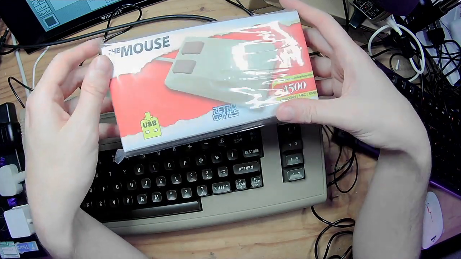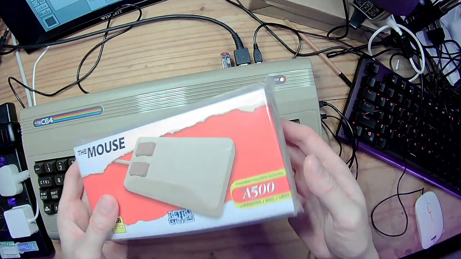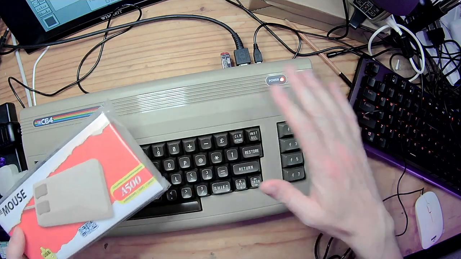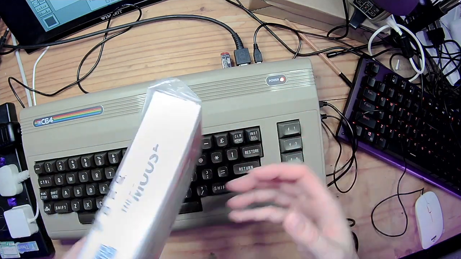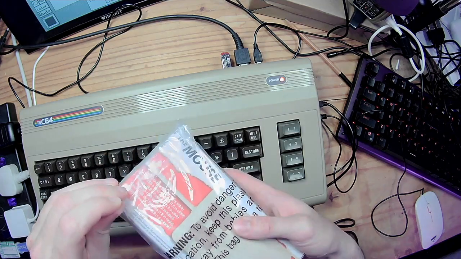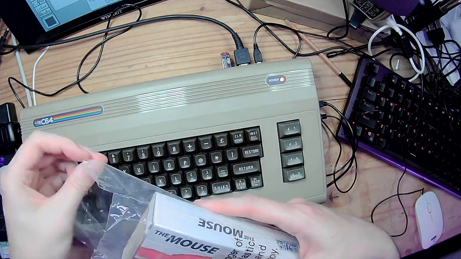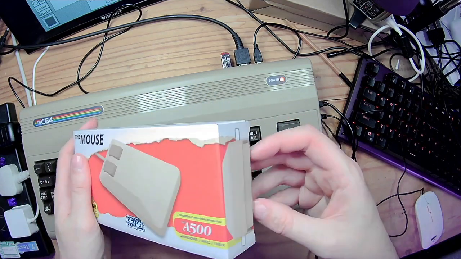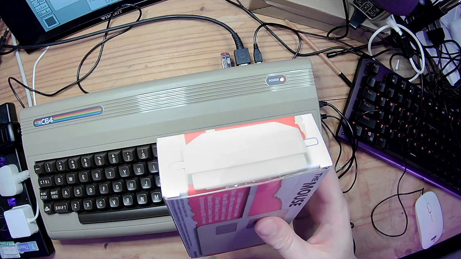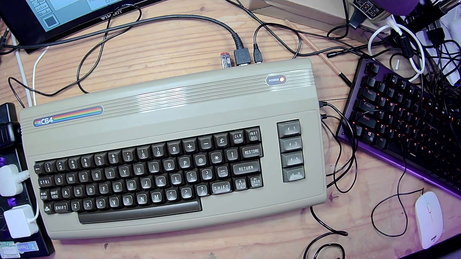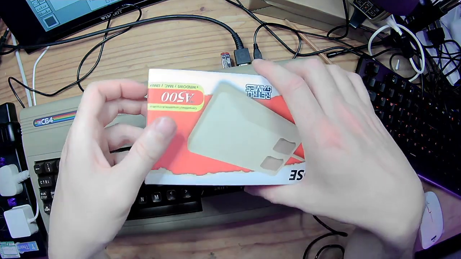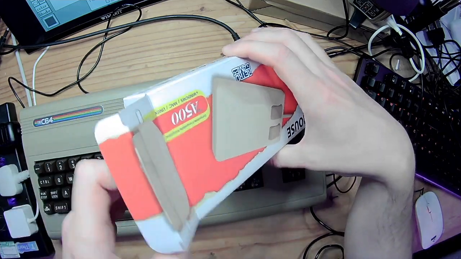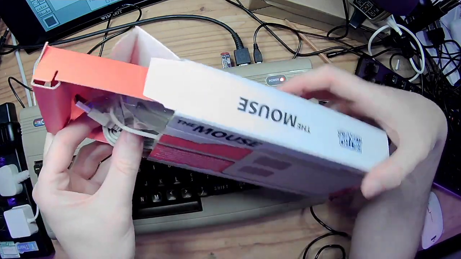I paid about £21 for this, so it's still a bit overpriced for a mouse, but it has the same heritage as this product, and they're both meant to be copies or clones of Commodore products, so I thought it was fitting, and hopefully this will work really well with the C64 and will look the part, especially when we go on shows. So I just need to find a knife to get rid of some tape. Okay, so you should be able to just open it up. Oh, upside down.